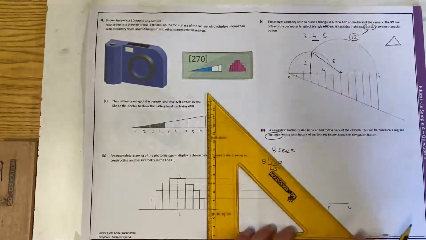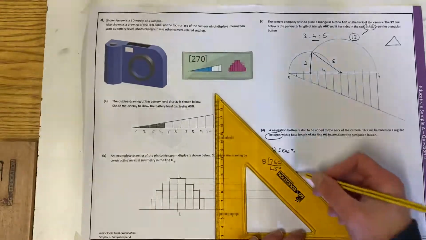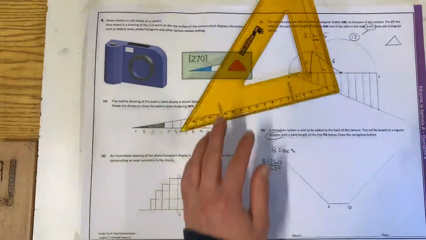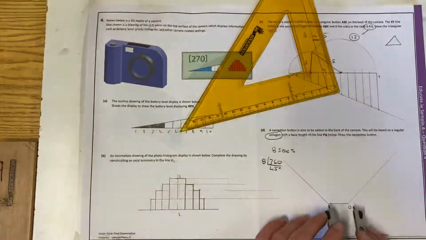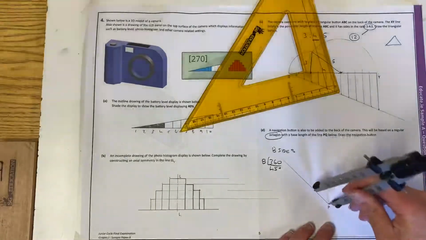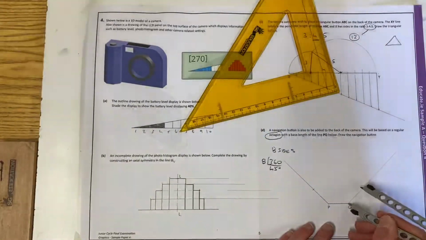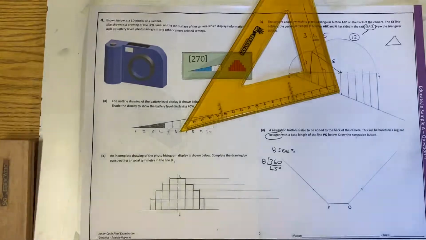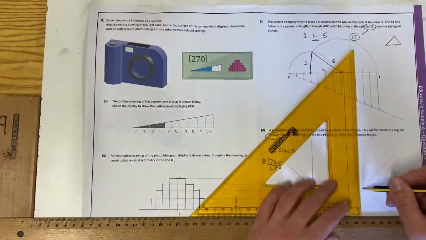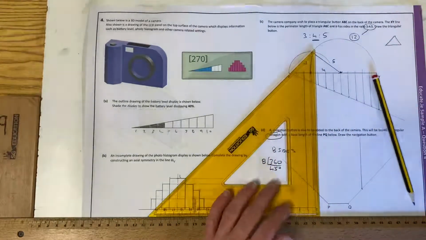So 45 degrees, out from P, out from Q. Take that distance and swing it there and there. We take our sides straight up, keeping that distance.